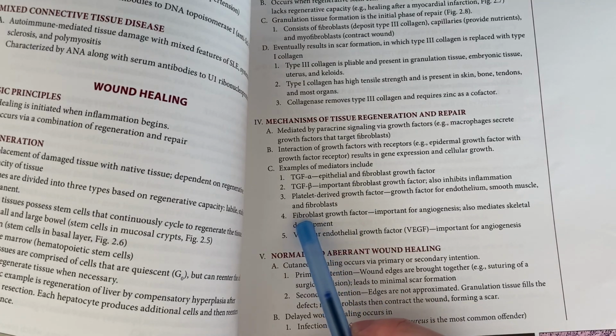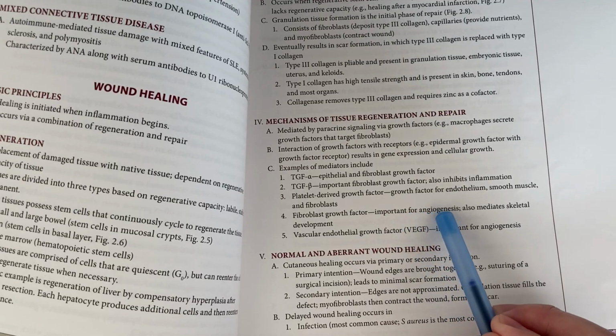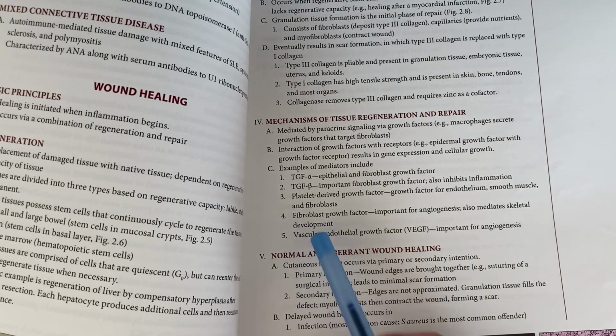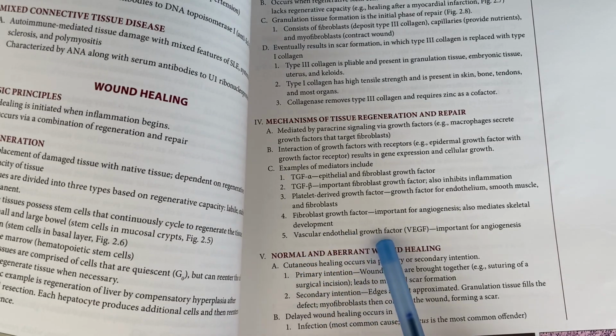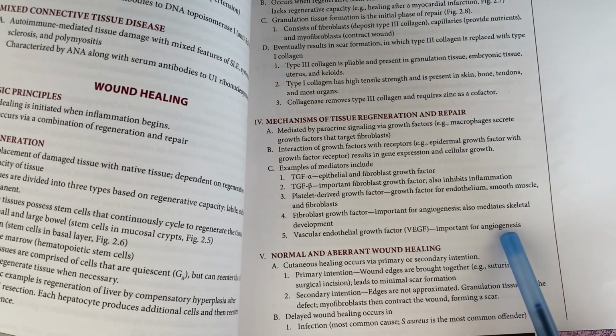And then the fibroblast growth factor, which is important for angiogenesis, and also mediates skeletal development. And then lastly, the vascular endothelial growth factor, or VEGF. This is critically important for angiogenesis.